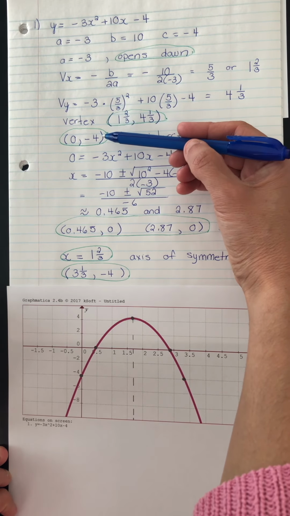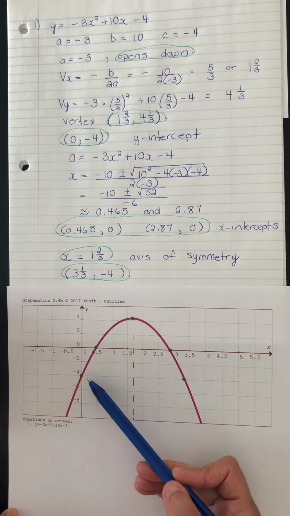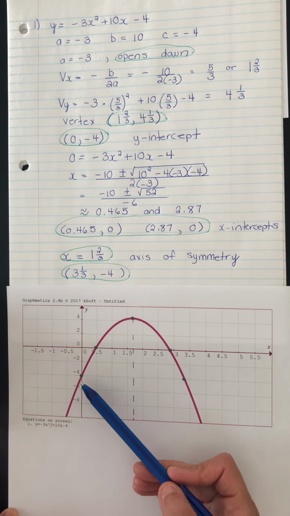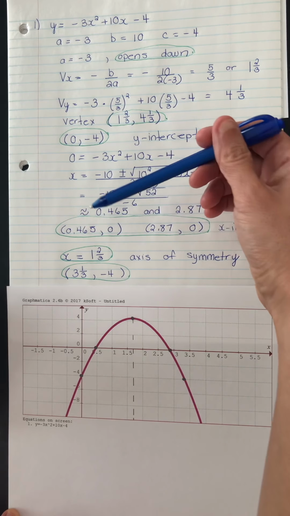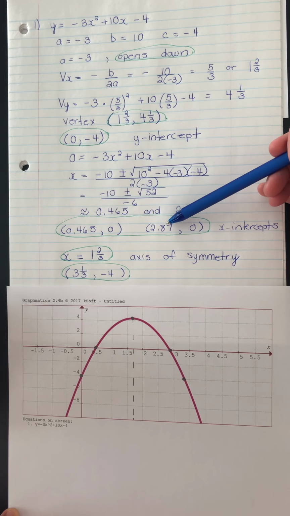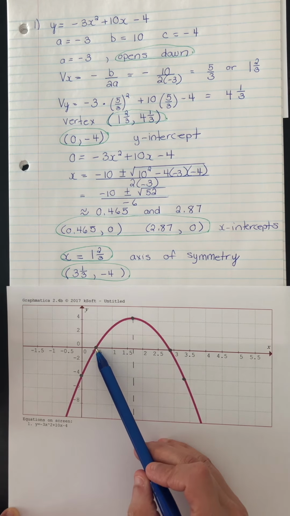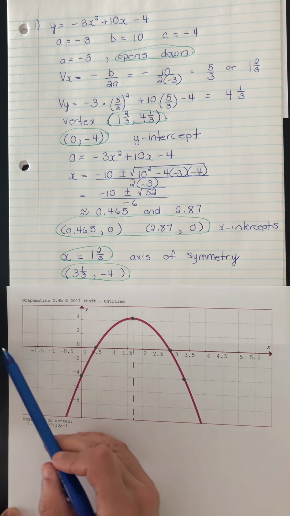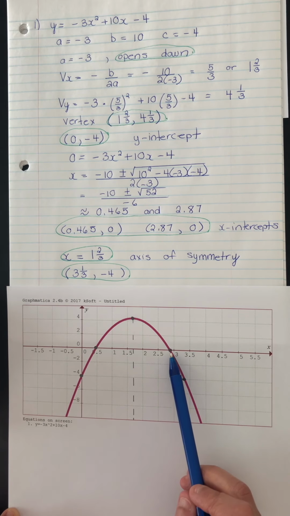The y-intercept is at 0, -4. Right here, that is where the parabola crosses the y-axis. The x-intercepts, okay, so this is just under 0.5, and here, just under 3. And you can see that those are the two places that the graph crosses this horizontal axis. So they are the x-intercepts.